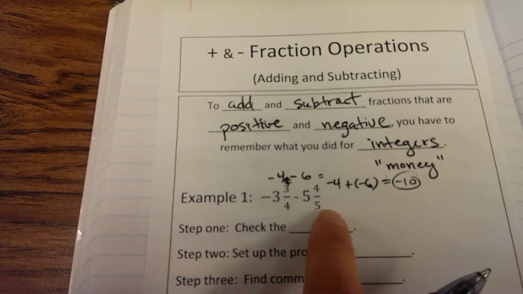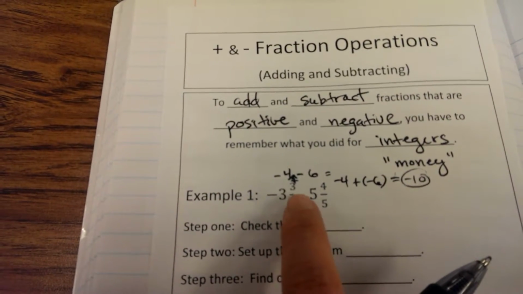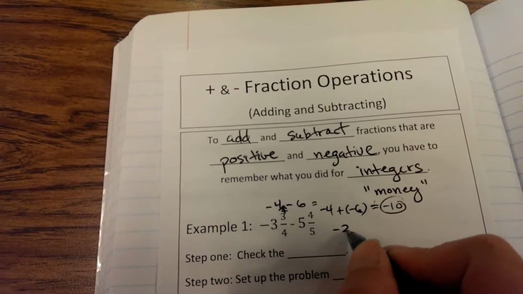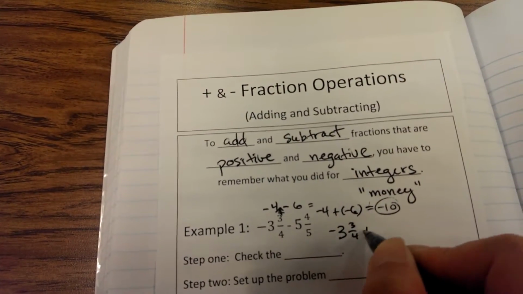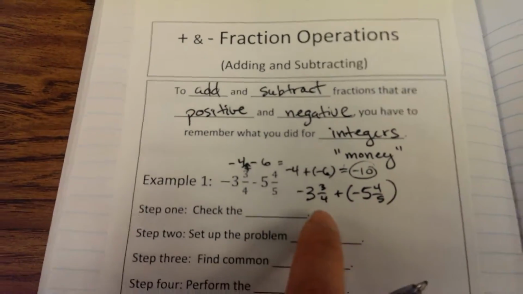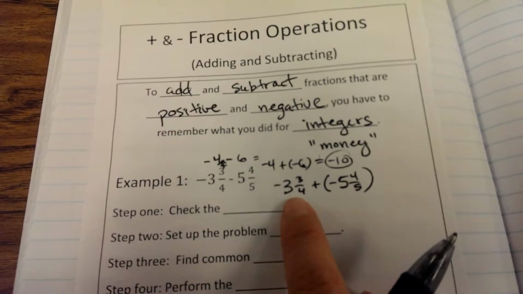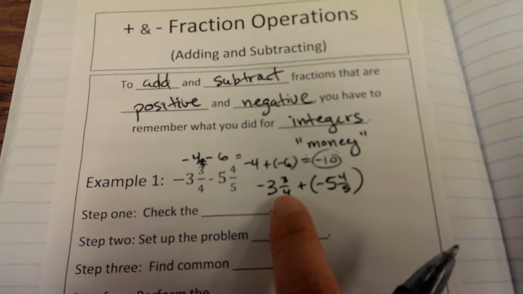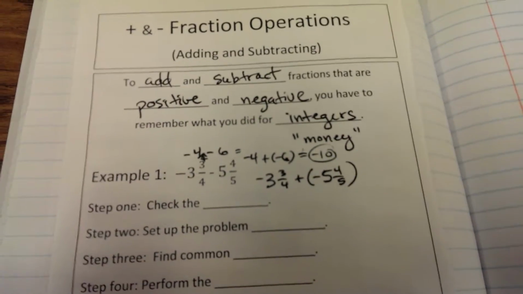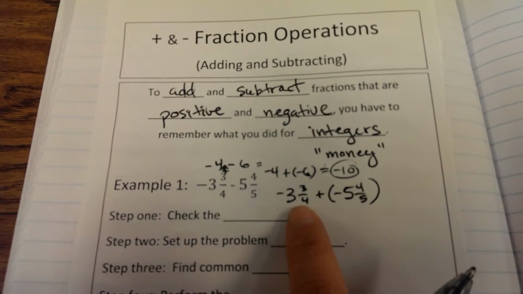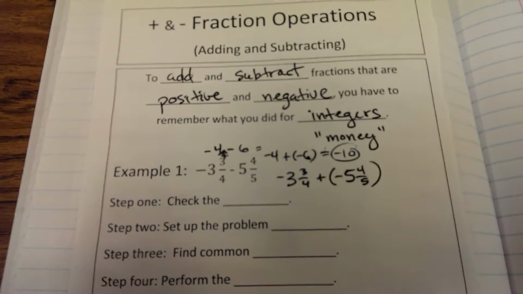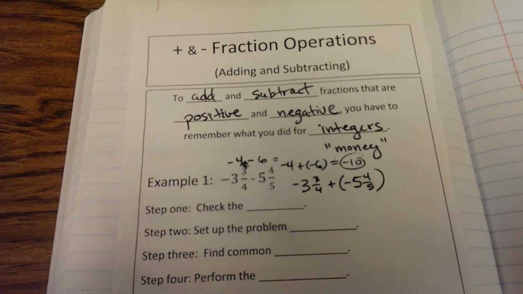So for the fractions, we can rewrite it as negative 3 3/4 plus negative 5 4/5. Well, what does that mean? You can still think of it in terms of money. This means you owe about $3.75, and this means you owe $5.80, since 4/5 is 0.8. So if you borrow 3 something and then you borrow another 5 something, you're going to end up owing still, right? So your answer will be negative.